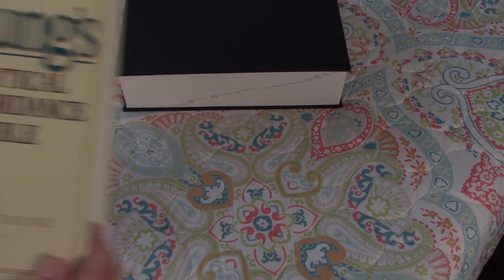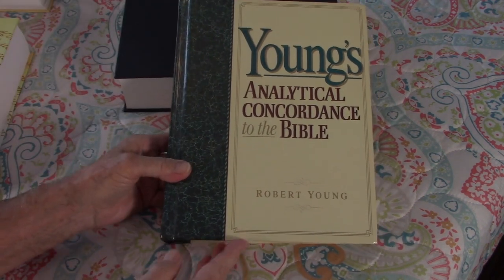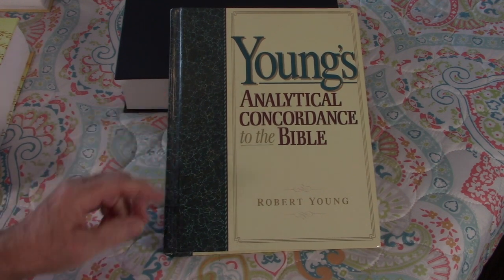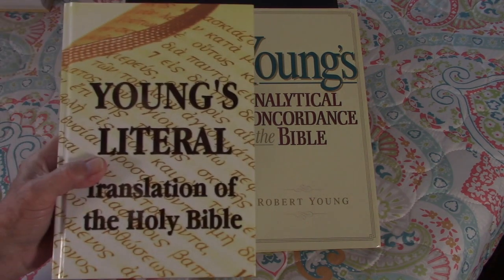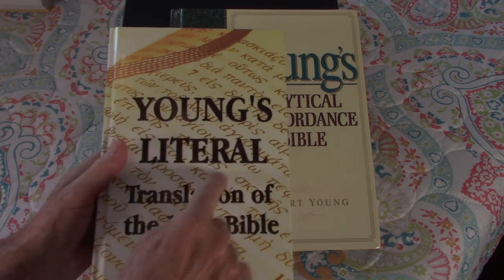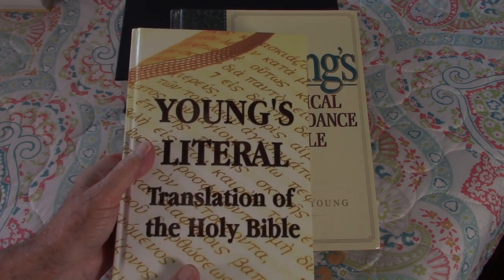Okay, there's another one, an analytical concordance of the Bible, Young's Analytical Concordance, done by the same Robert Young who did Young's Literal Translation of the Bible that we talked about the last time.